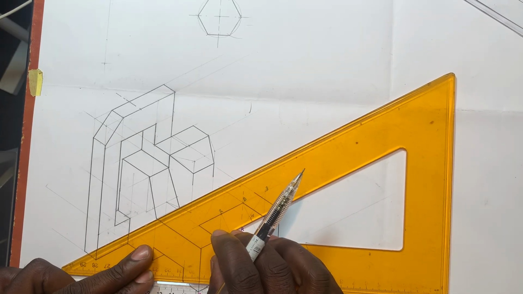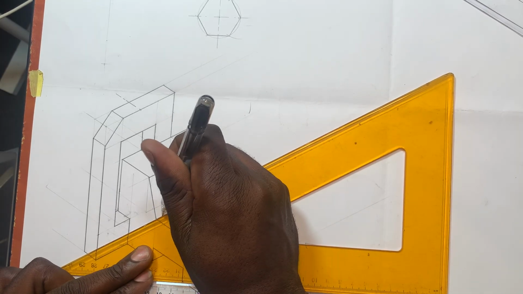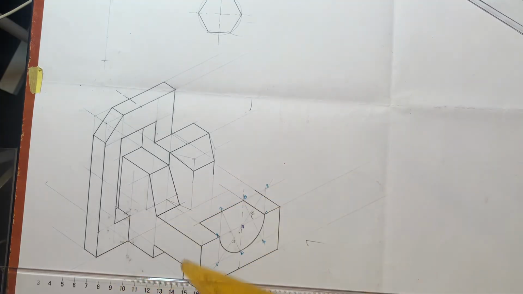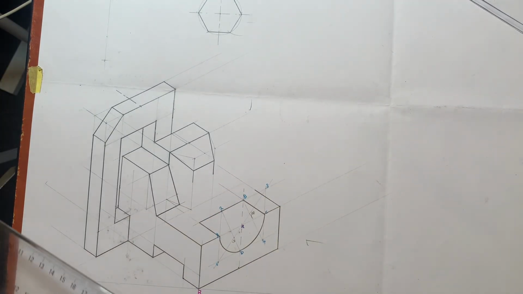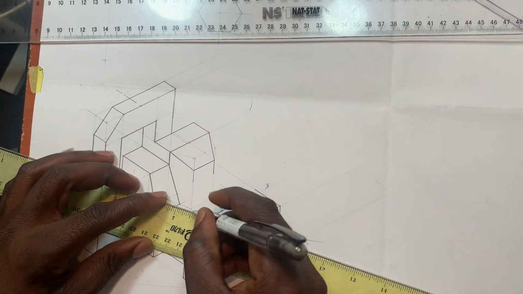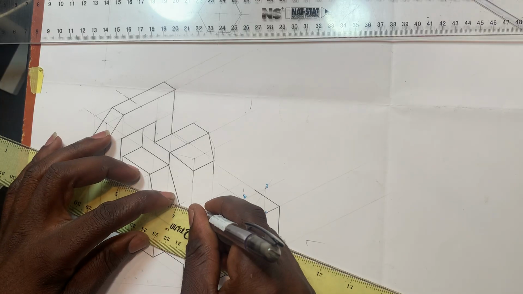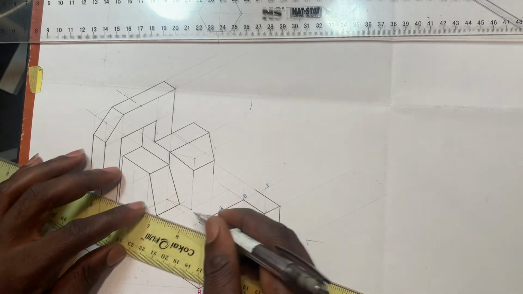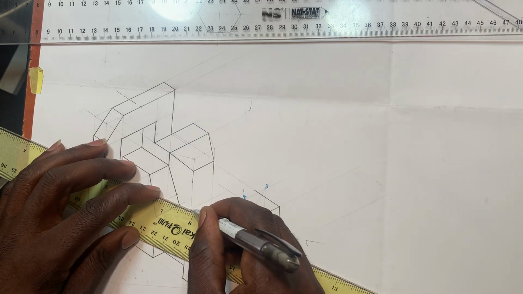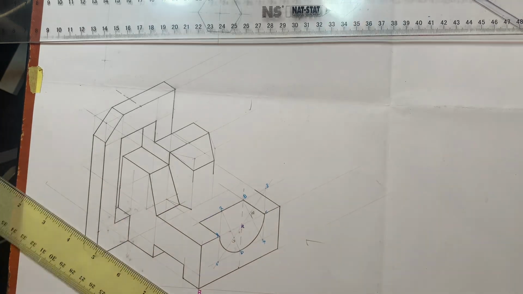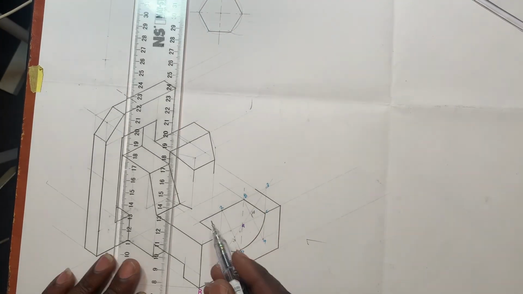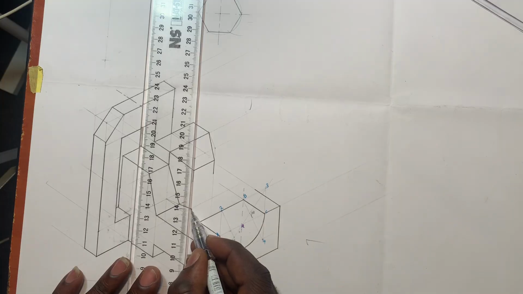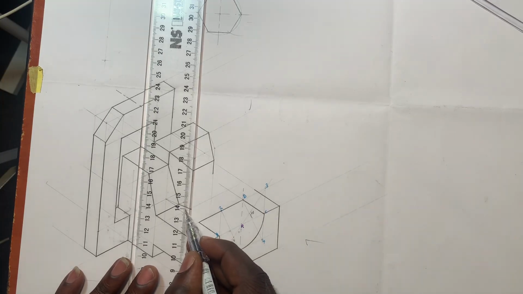So I'm going to have this one solid. Now I can say, okay, it's going to be solid right from here to right there, and come and have this one solid from here nicely.